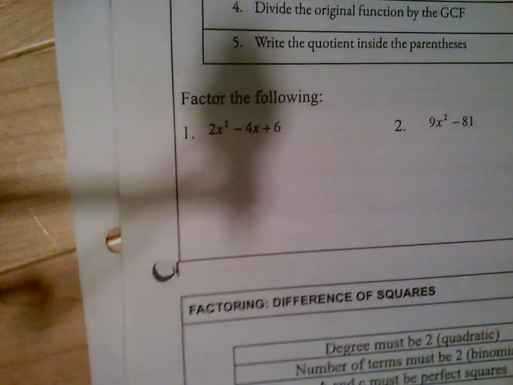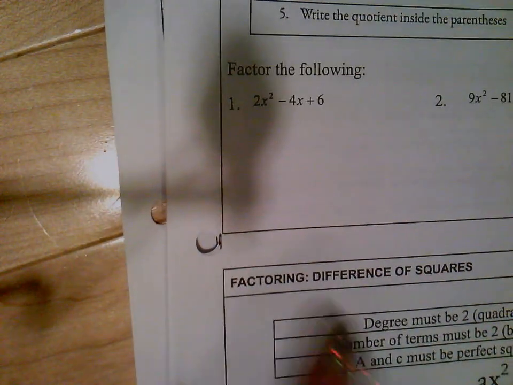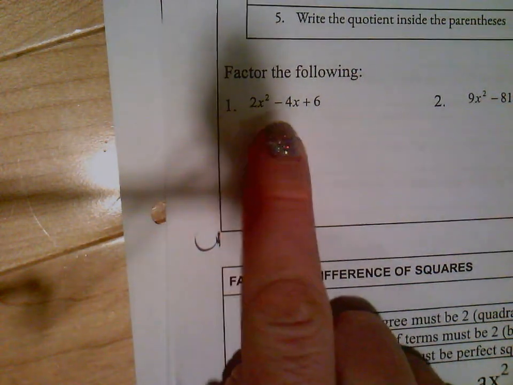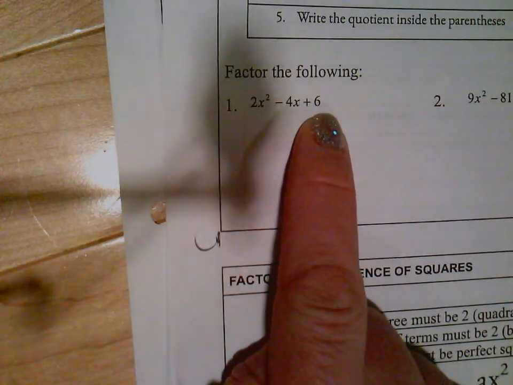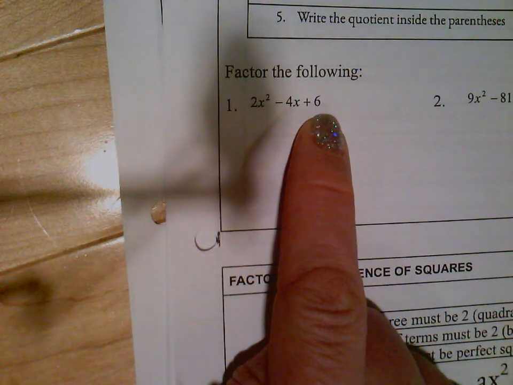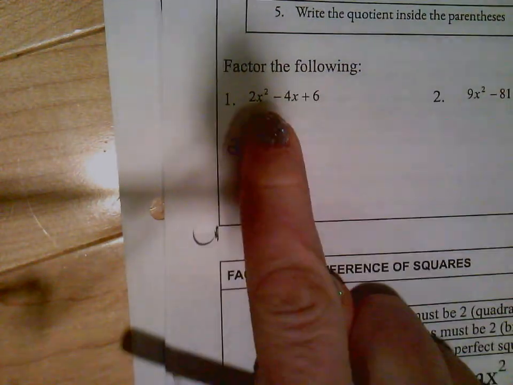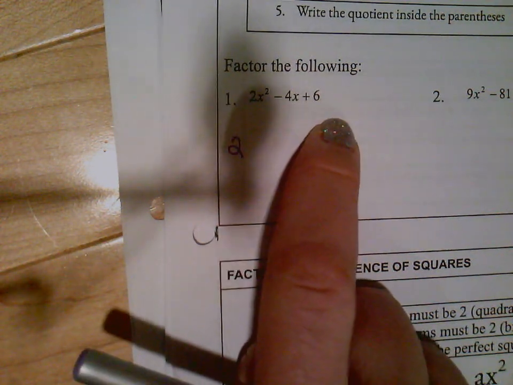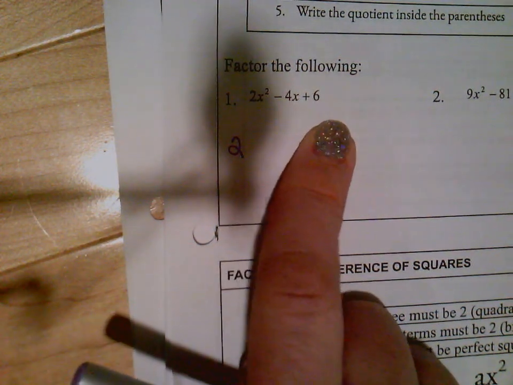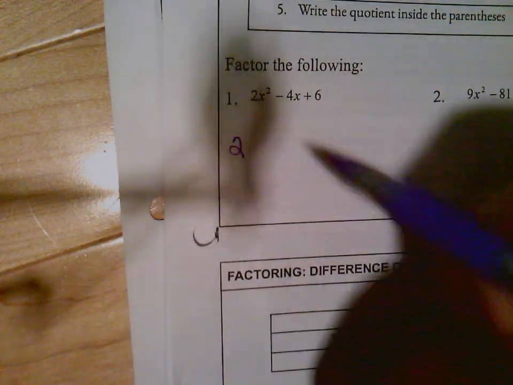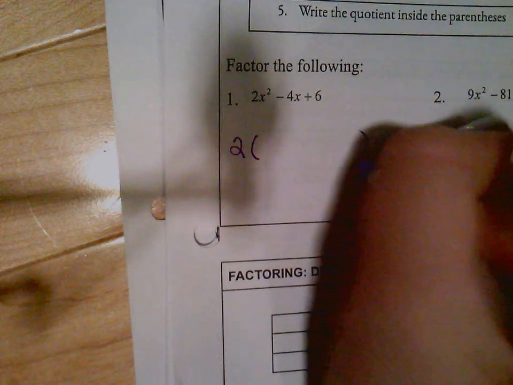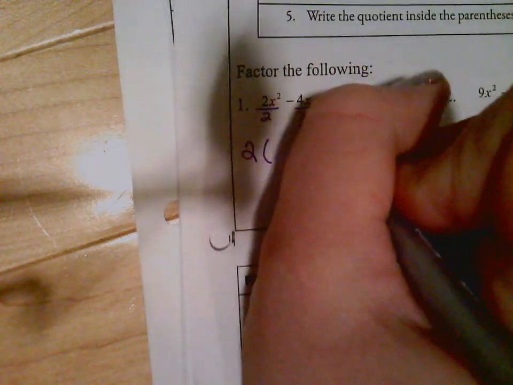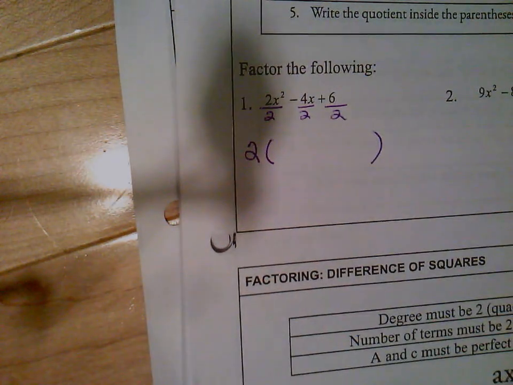So on this first one, I'm going to look at the 2, the negative 4, and the 6. What number goes into each of those equally? 2. I have an x squared, an x, and a constant, so I cannot divide by a variable. So it says to write your greatest common factor outside of parentheses and divide through the original problem by that constant.